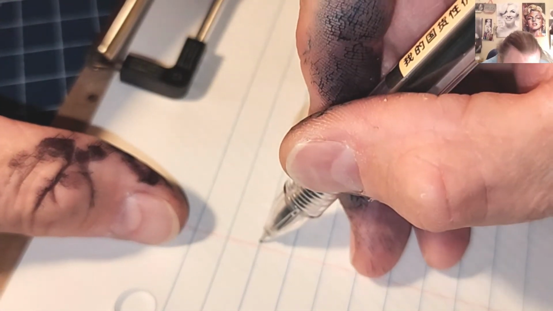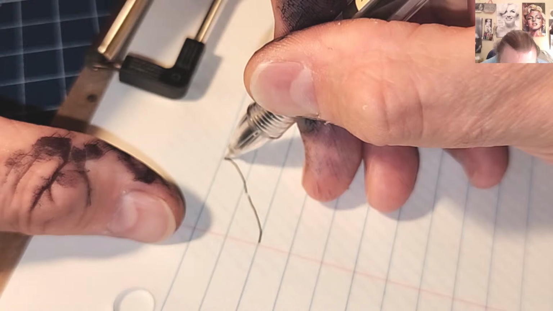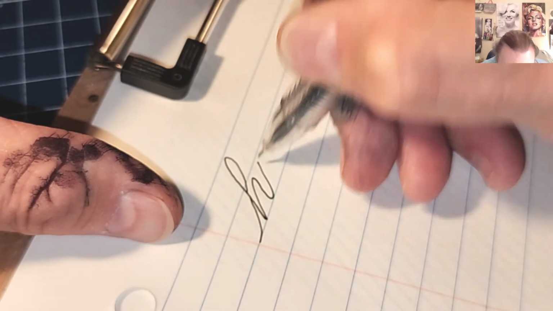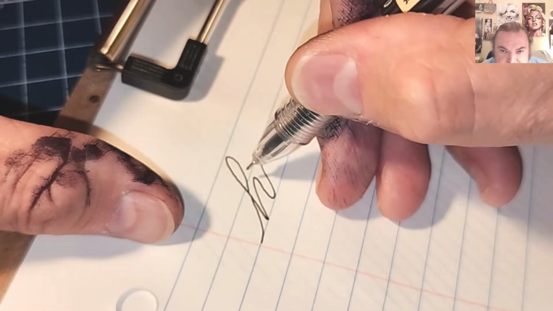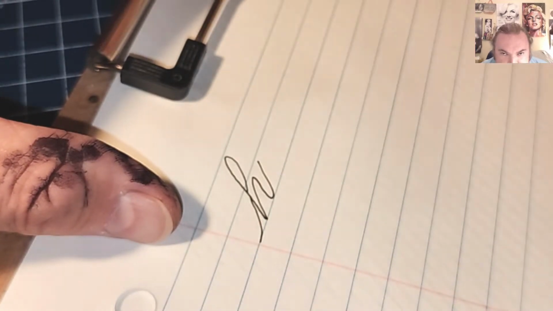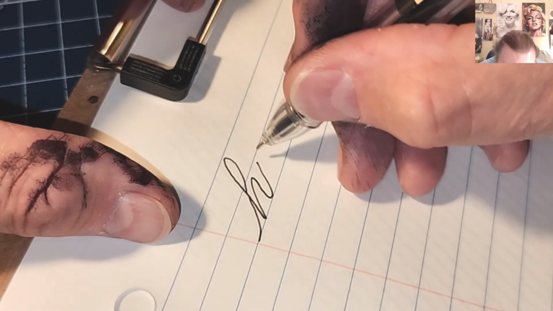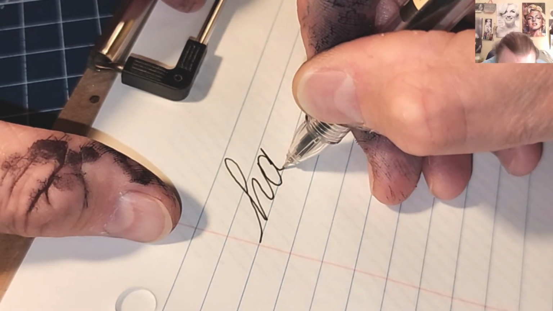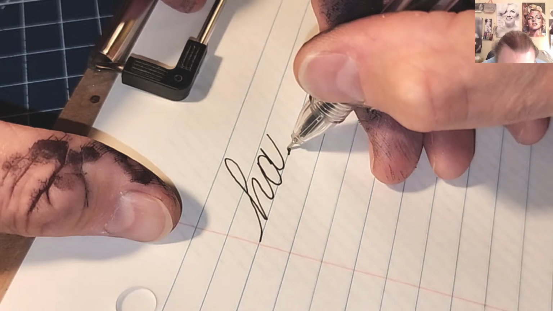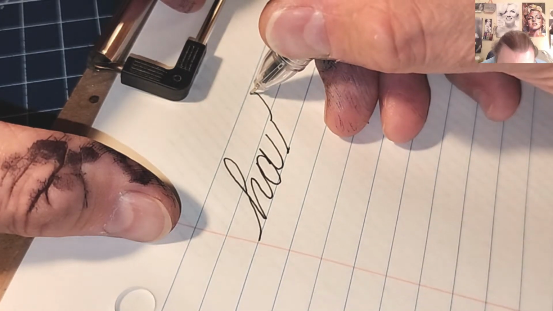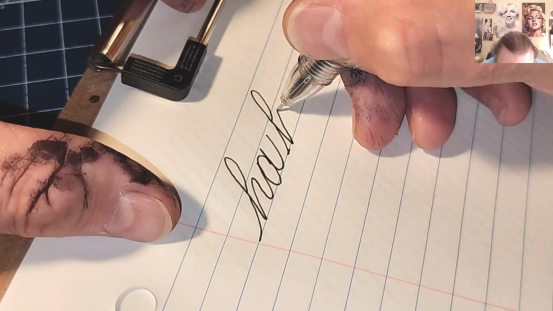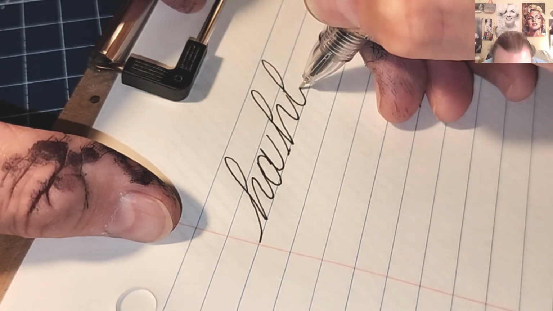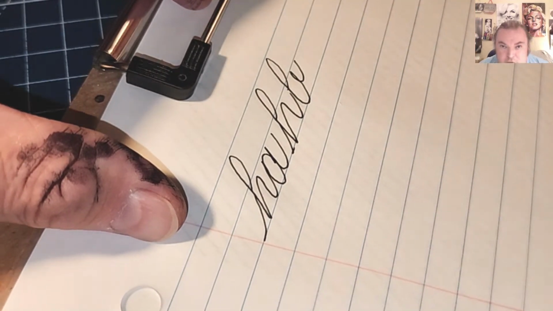Alright, H. Upstroke, ascending stem loop, compound curve. Now notice how I come away from the spine and then into the compound curve. Oval, underturn. Upstroke, ascending stem loop, compound curve, ascending stem loop, underturn, connection stroke.